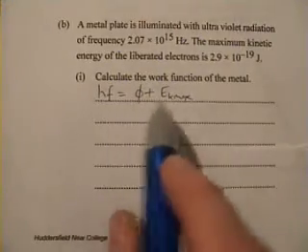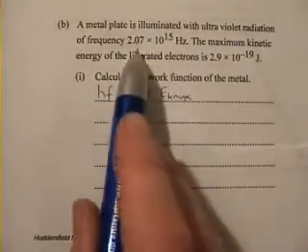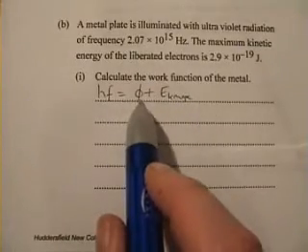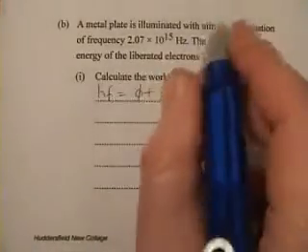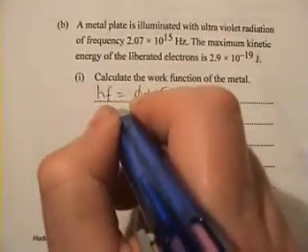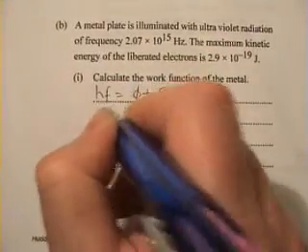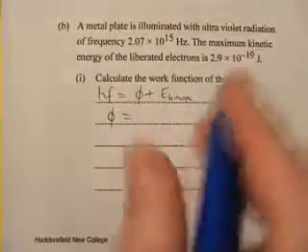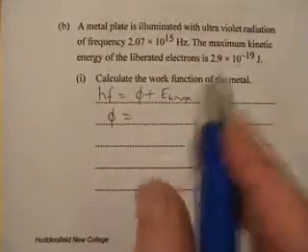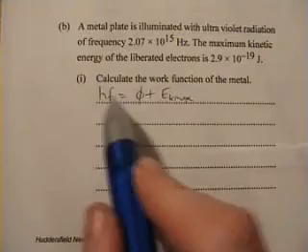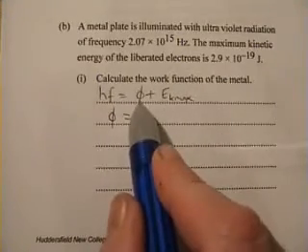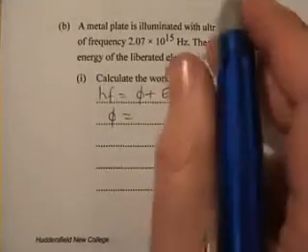So calculate the work function. It tells us the frequency, it tells us Ek max, so we can find the work function. I'm going to rearrange the equation before I put the numbers in. For the work function, we can either follow rules of algebra or just use common sense. If these two things added together give that one, then this thing must be the difference between them.